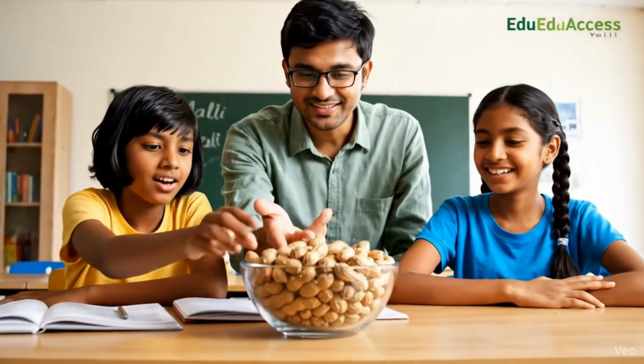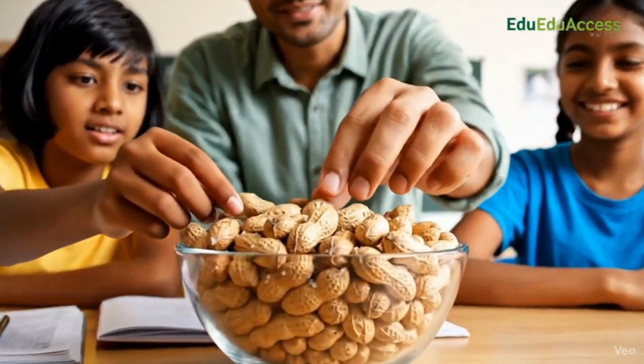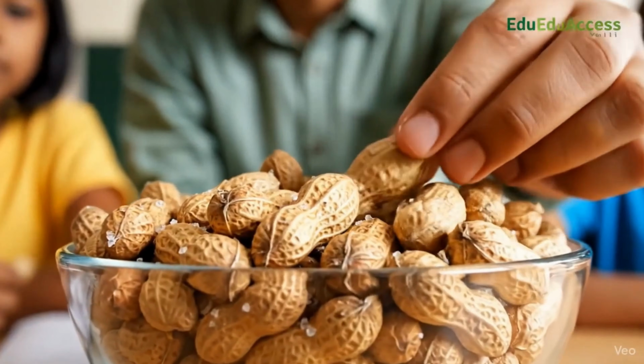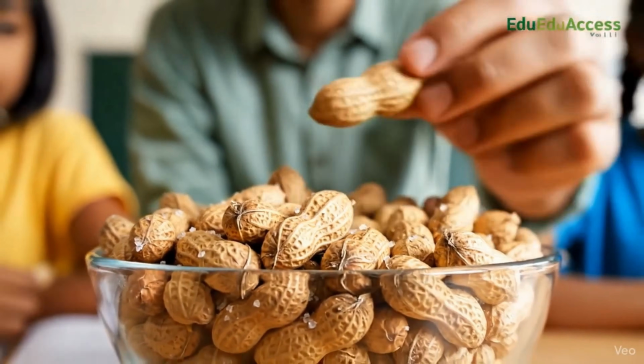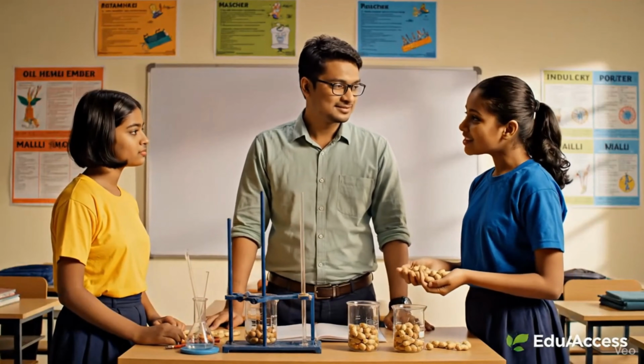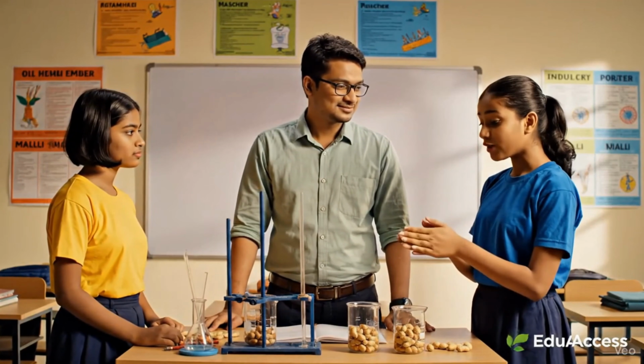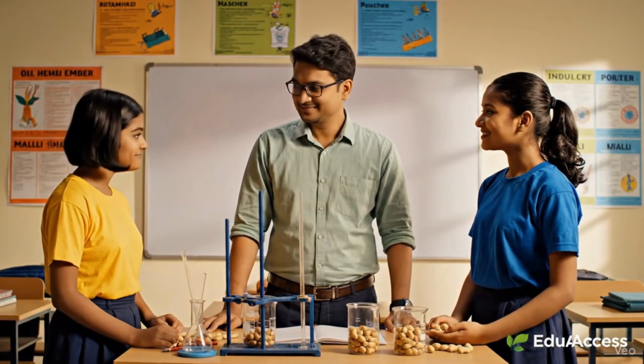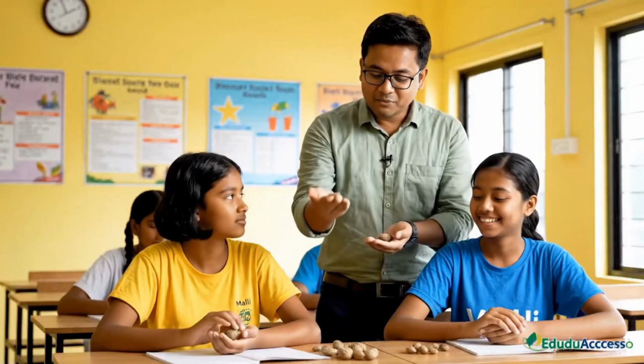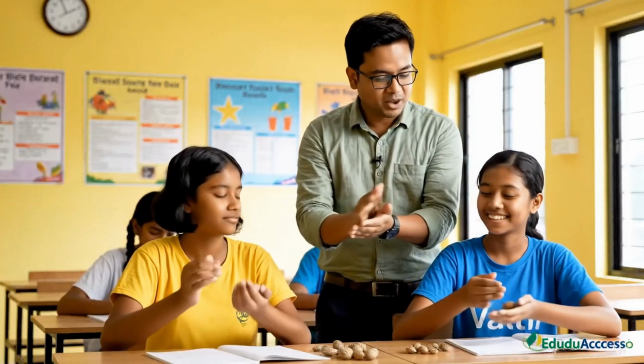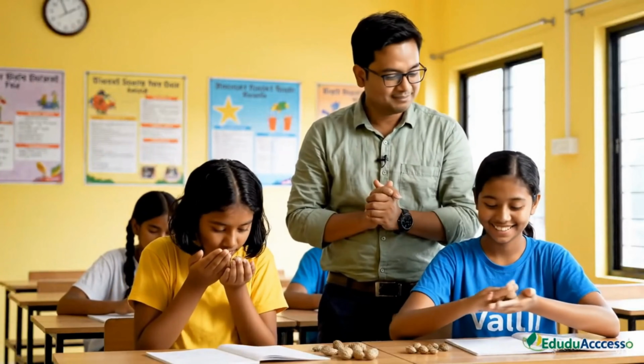As you can see close up, the brown skin of the peanut is thin and papery. These are packed with nutrients. Sir, should we rub the peanuts softly or firmly? Rub them gently between your palms. Observe carefully.